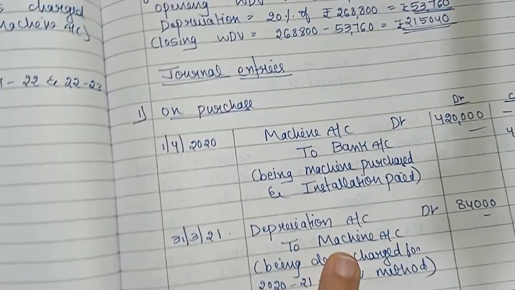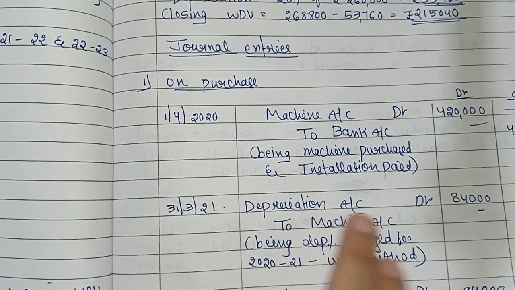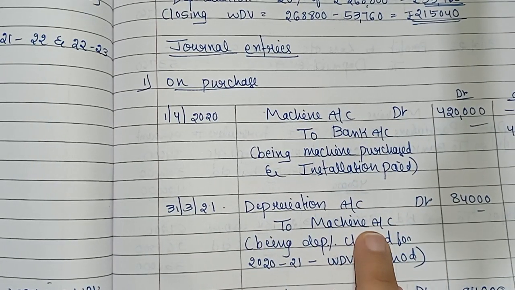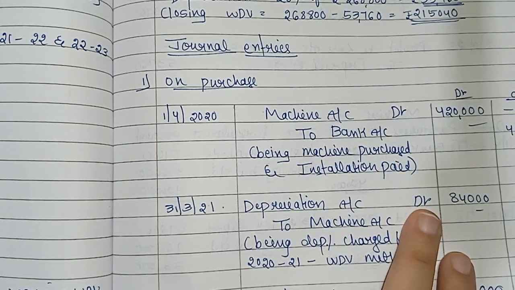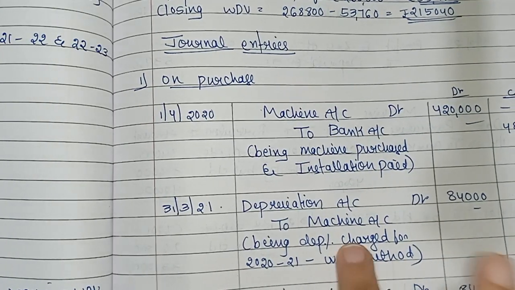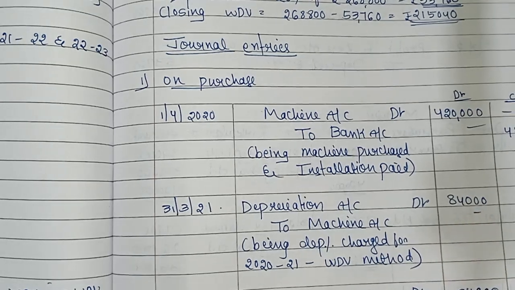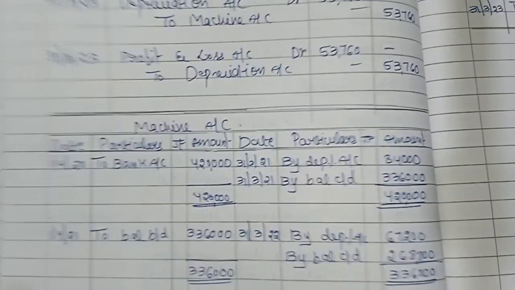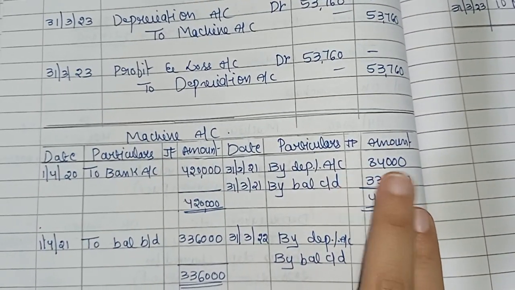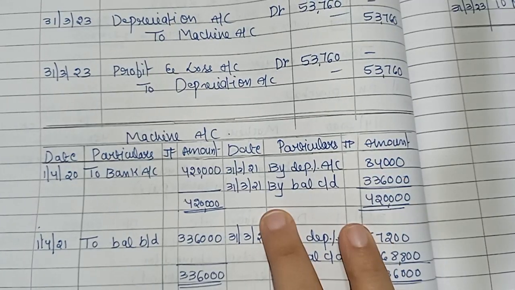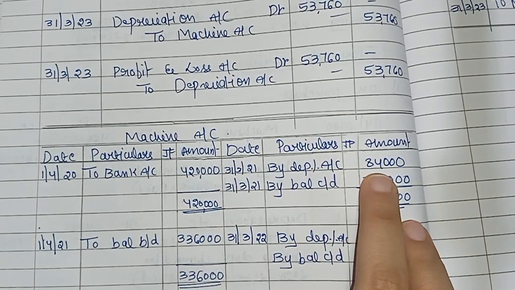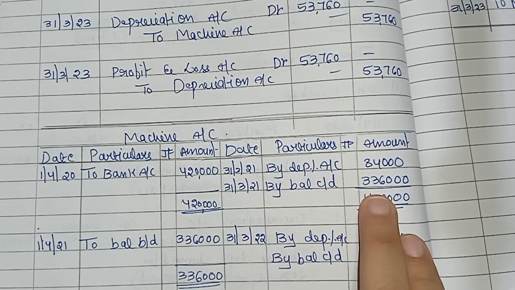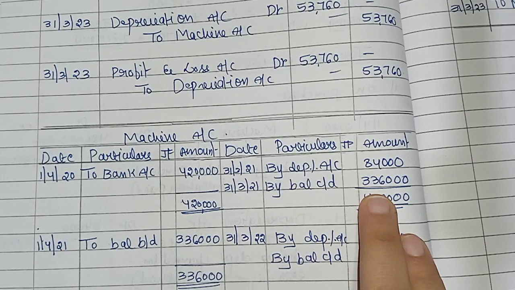Yes, here one machine entry is there: depreciation account debtor to machine account. Here depreciation account is debited. In the ledger we need to credit, that is by depreciation account. How much? Rupees 84,000. Now our balance carried on amount: 4,20,000 minus 84,000 equals rupees 3,36,000.